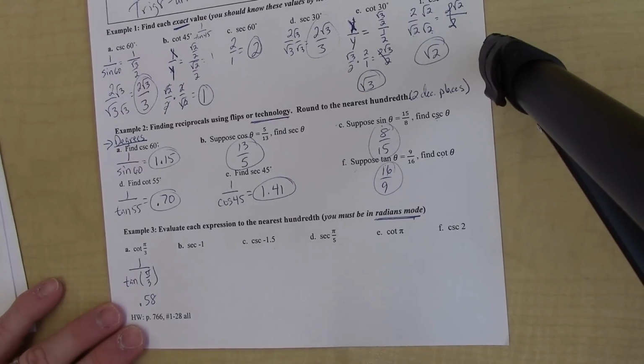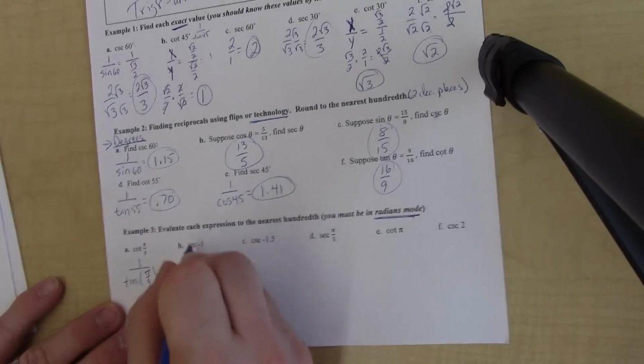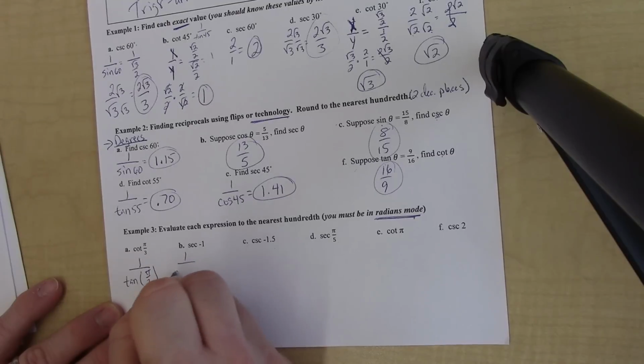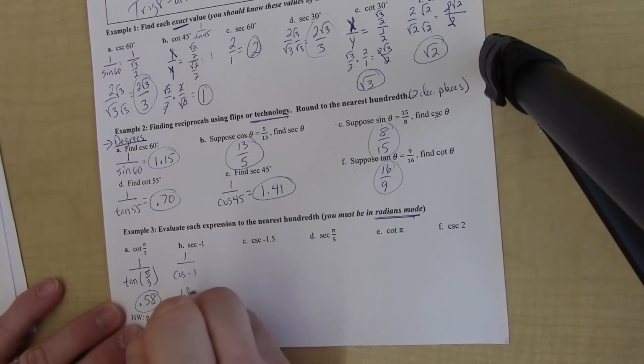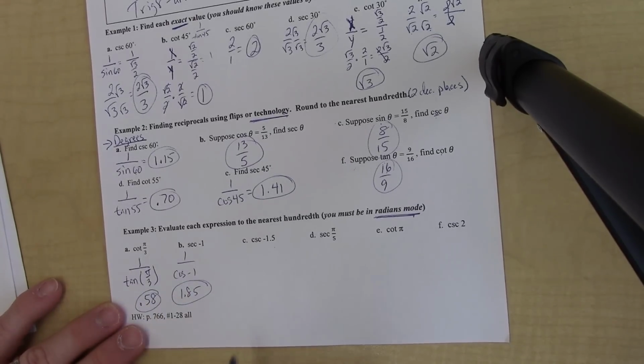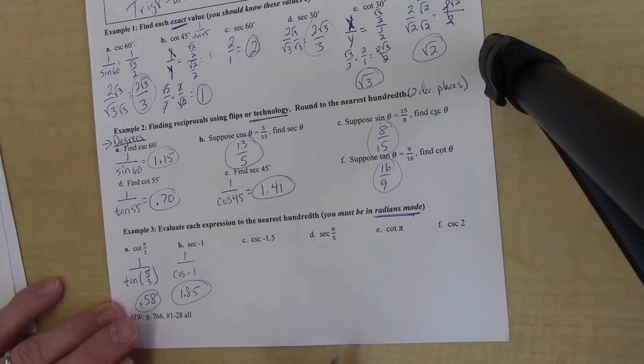If you didn't, then you're probably still in degrees. Go to mode, change it to radians. You're going to have to make sure you know which is which, whether you change it to degrees or radians. And again, it's in degrees when you see degrees. It's in radians when you see pi, okay? And you get 0.58. For secant of -1, it's 1 over cosine of -1. Plug it into your calculator, you should get 1.85. And it's that easy. You guys try the next 4. Press pause, try the next 4, come back and check your answers.